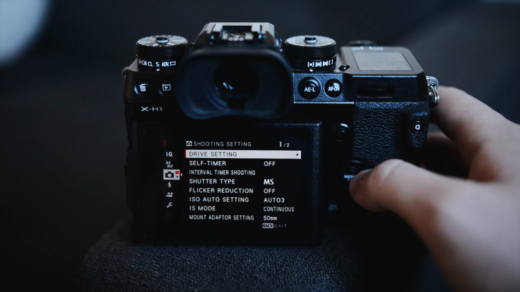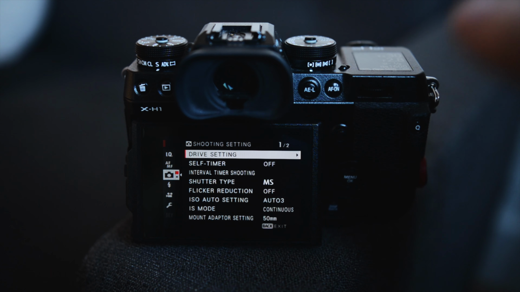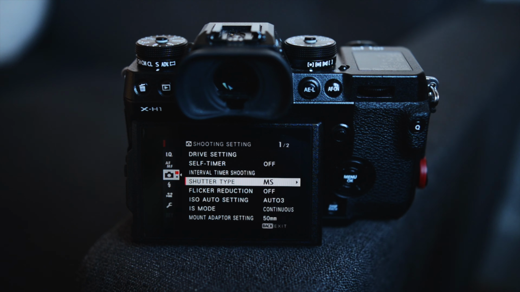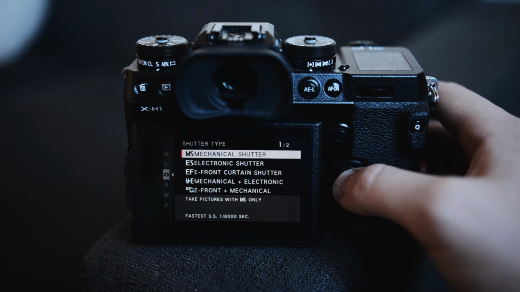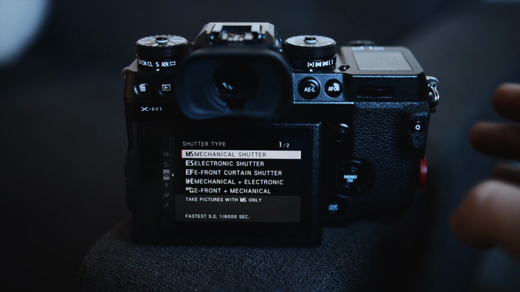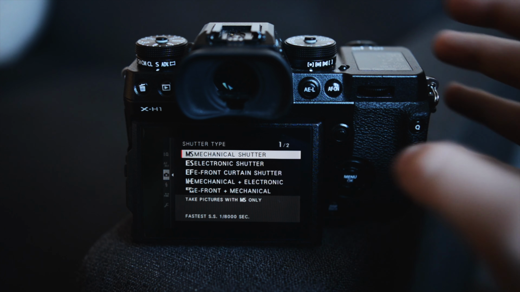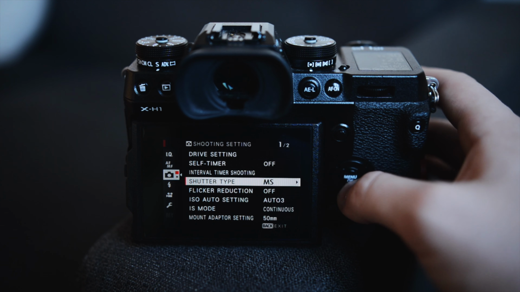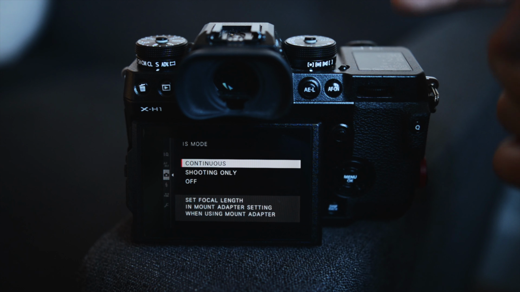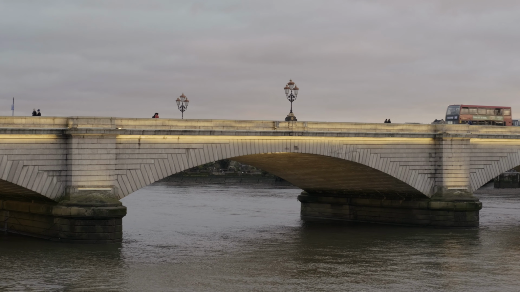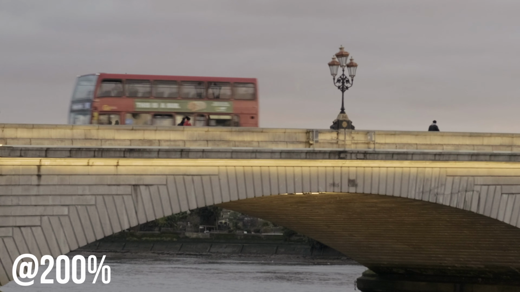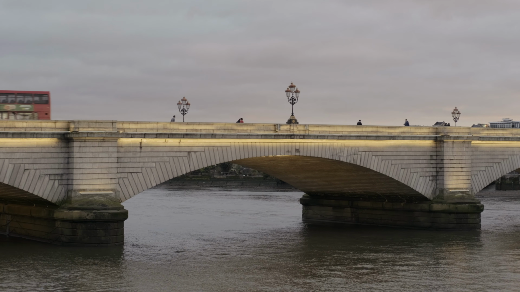So if we go into my shooting settings, obviously these are going to be very dependent on the range of situations you are shooting in. The only settings I can think that matter are your shutter type. If you're using a mechanical shutter or an electronic shutter, they both have their various purposes. I tend to just stick with mechanical shutter. IS mode continuous, and this is also the same IS mode I use for video as well. The IS in this camera is incredible. You can shoot at plus 50mm and it just looks silky smooth. It works very, very nicely.